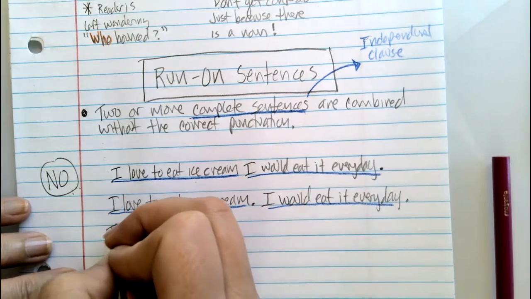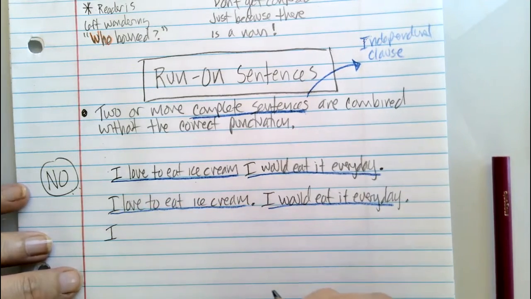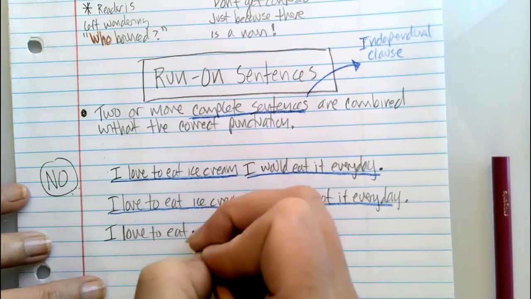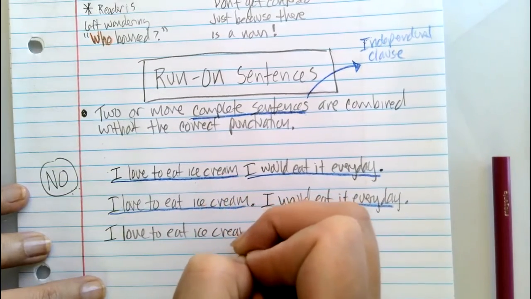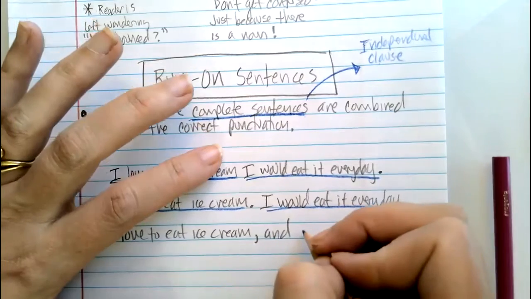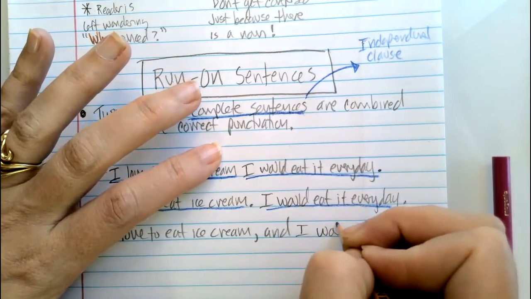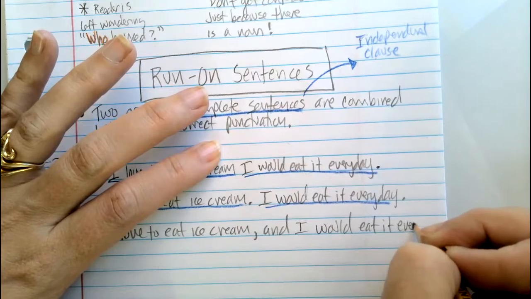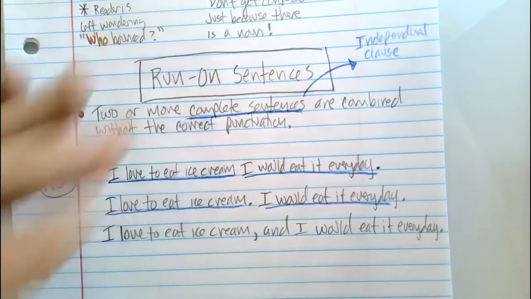So let's write this with compound sentence structure. I love to eat ice cream, comma, and I would eat it every day. Ooh, I'm just barely getting that to fit.